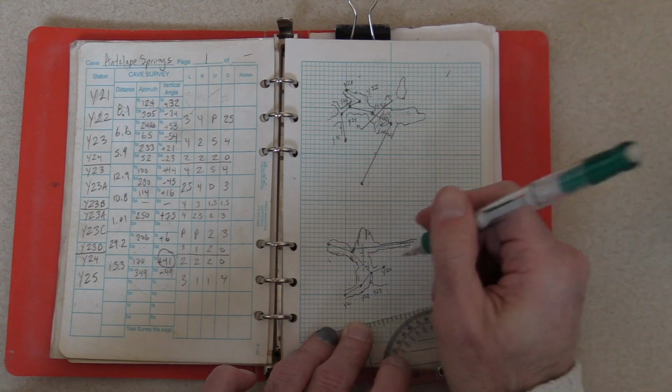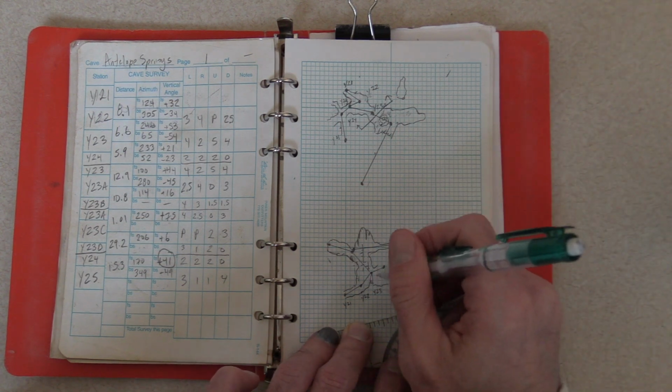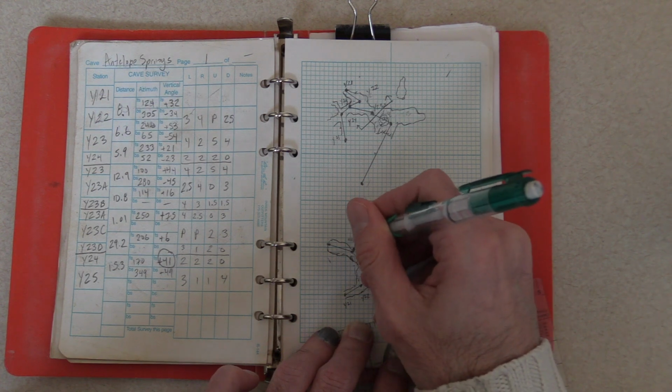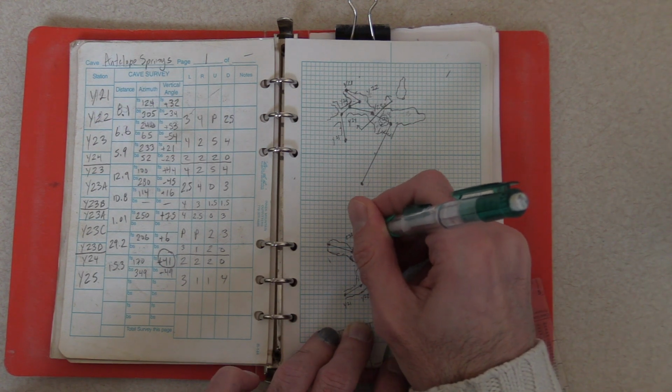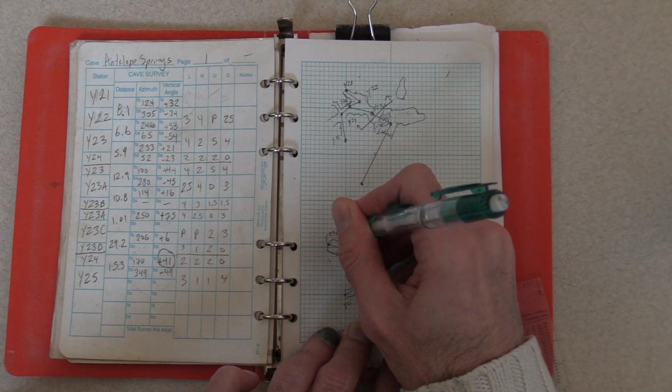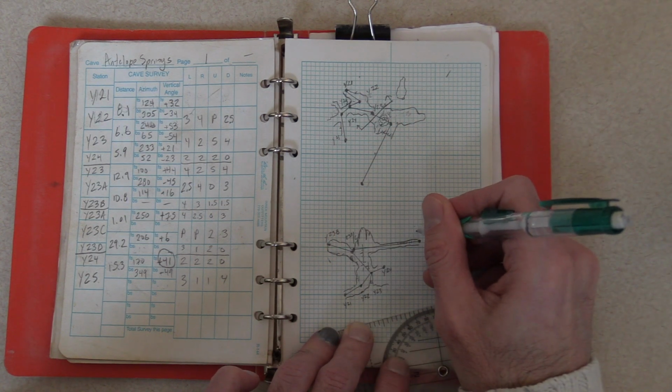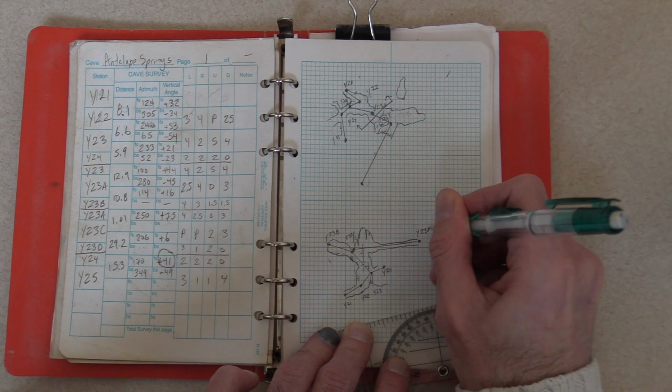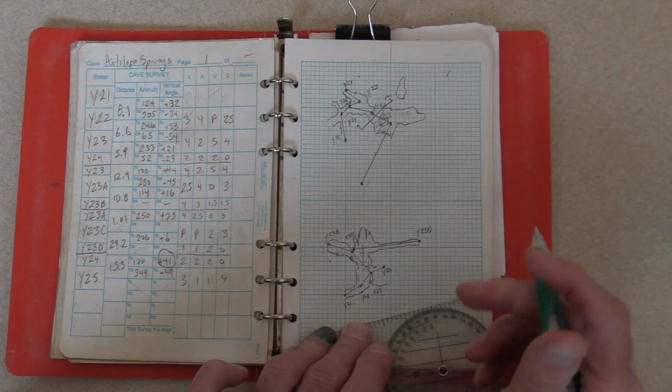And then I need to make sure I label my stations. I don't want to forget to do that. So 23, and then 23 to 23A/C, I believe. Y23B, and Y23D. And there we go.